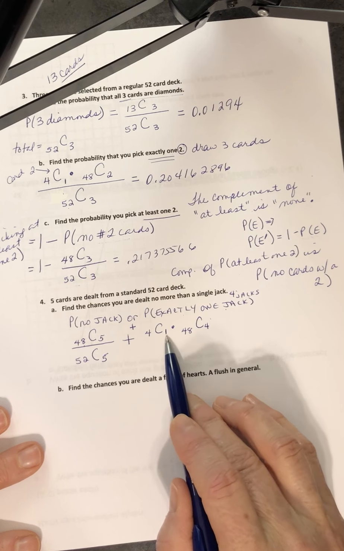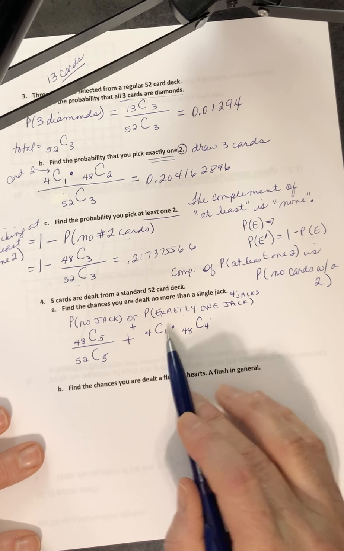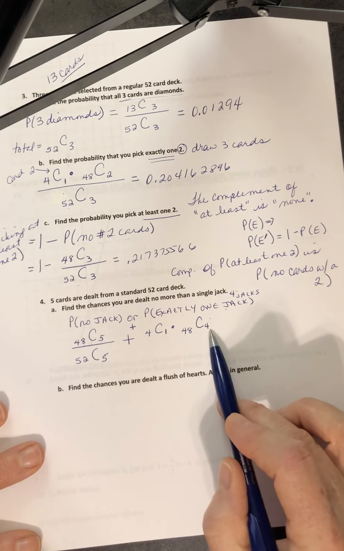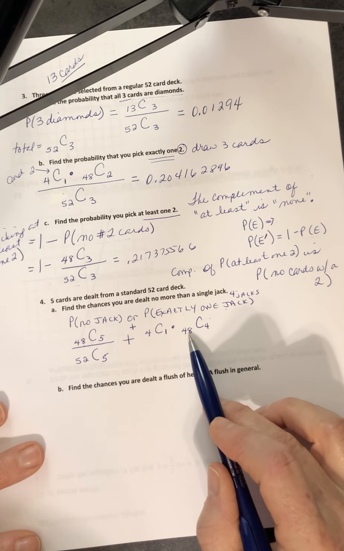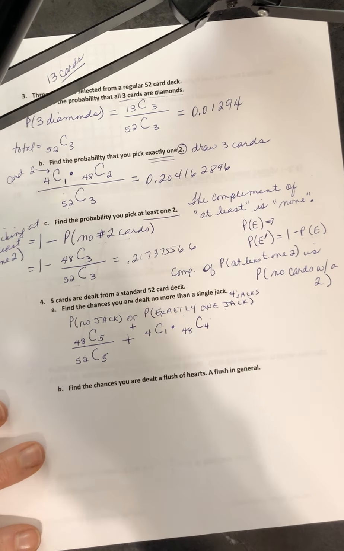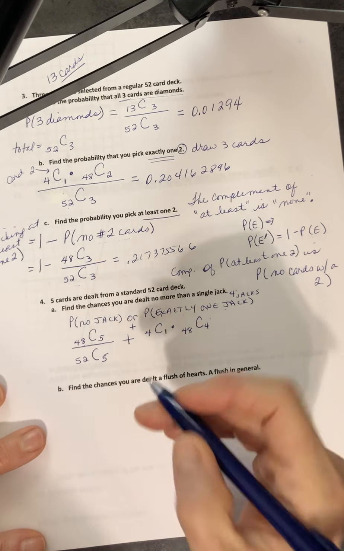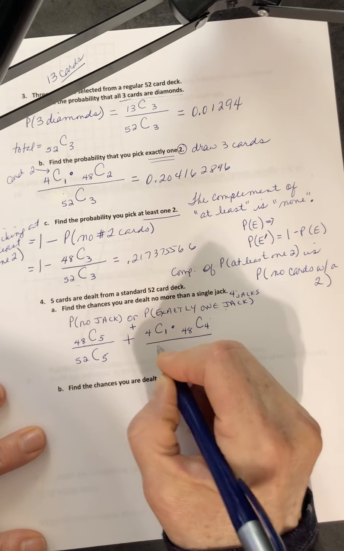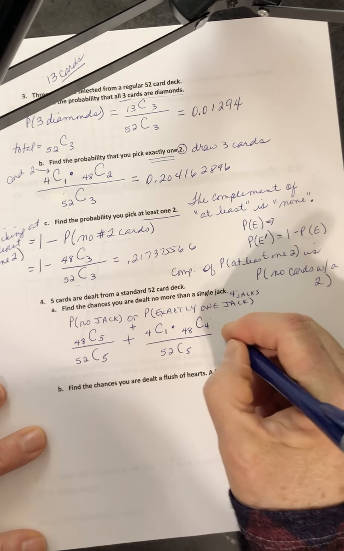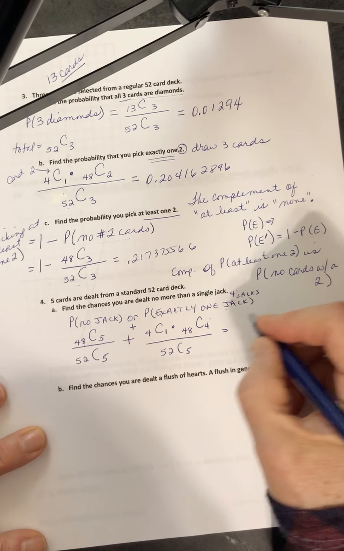This is the probability of drawing a jack, and since we're drawing 5 cards, the probability of not getting a jack. So we've got to take out those 4 for 48 other types of cards. Then we're going to still divide that by 52, choose 5, which is a common denominator.